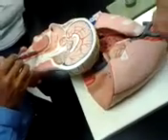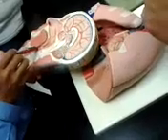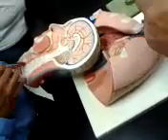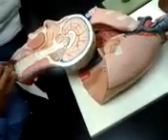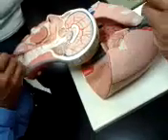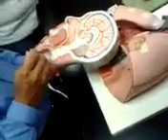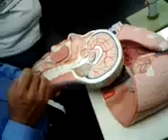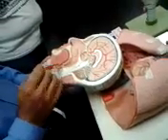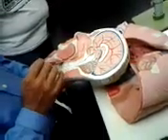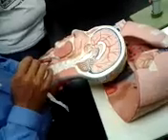Now, so that the food will not go straight to the esophagus, the air will not go to the esophagus, so this one is open.